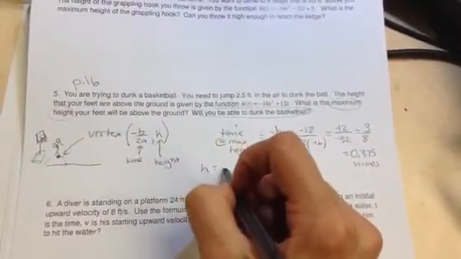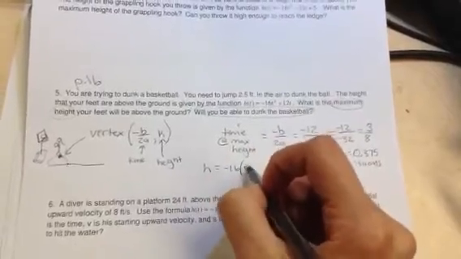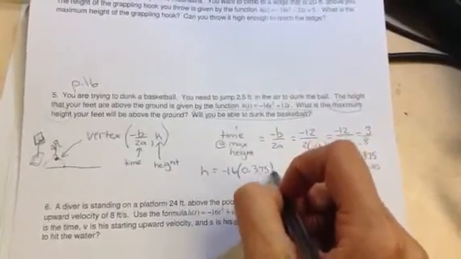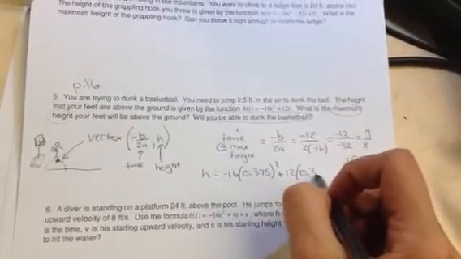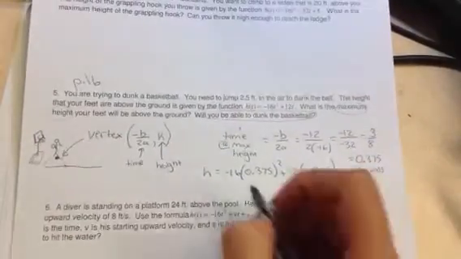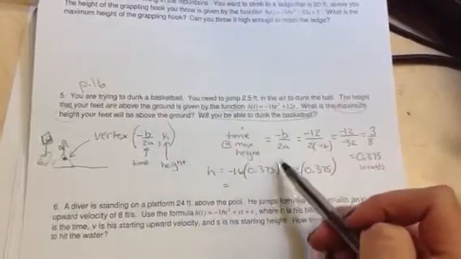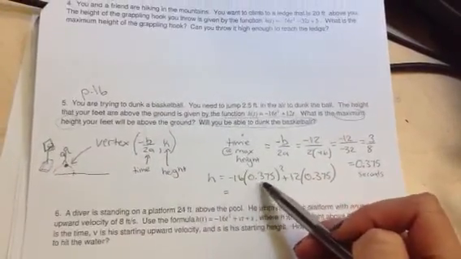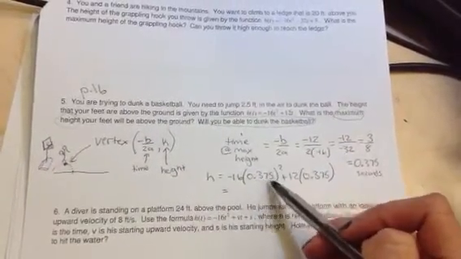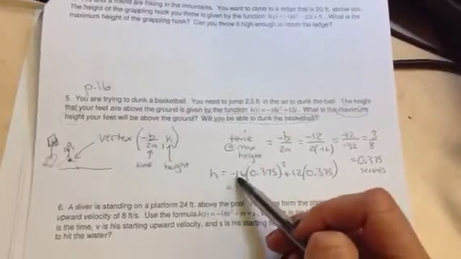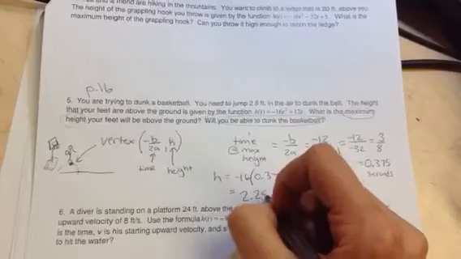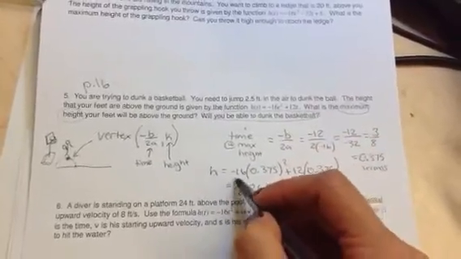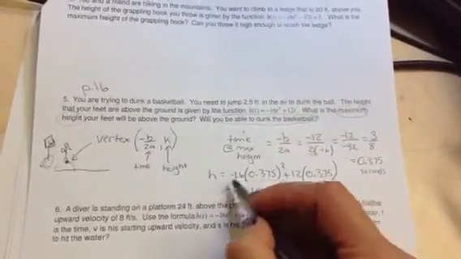So h is going to equal negative 16 times 0.375 squared plus 12 times 0.375. Make sure to do your exponent first here. 0.375 times 0.375, and then multiply by the negative 16. And you get 2.25 feet. That's my maximum height.